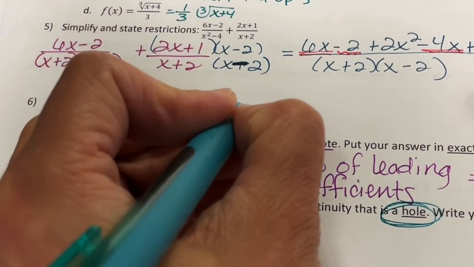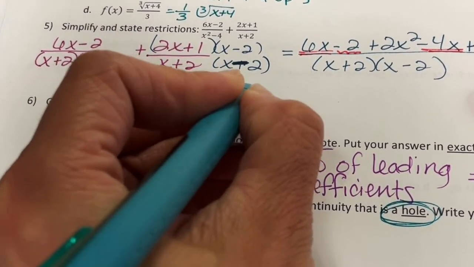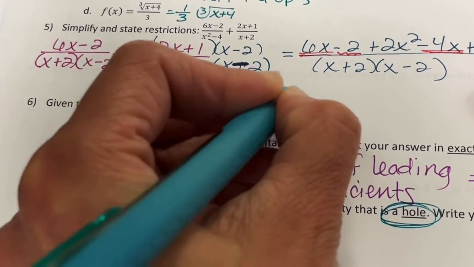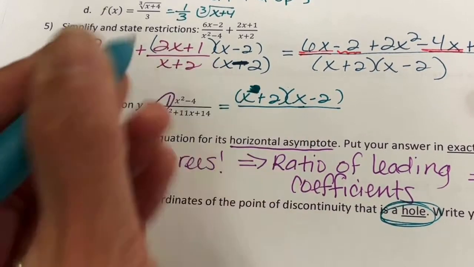So x squared minus 4, that's a difference of 2 perfect squares, so that's just x plus 2 times x minus 2. It's that special case.